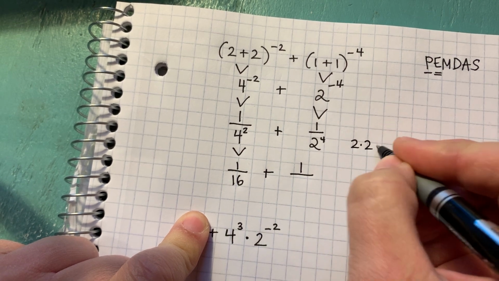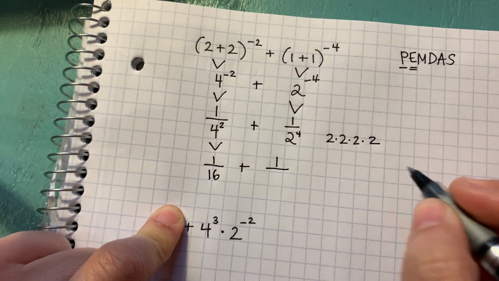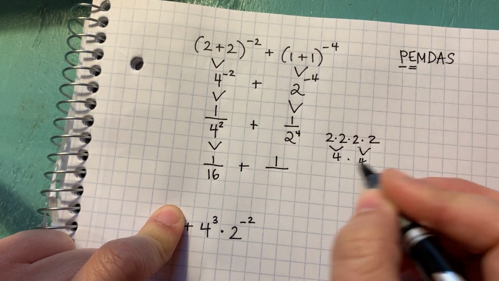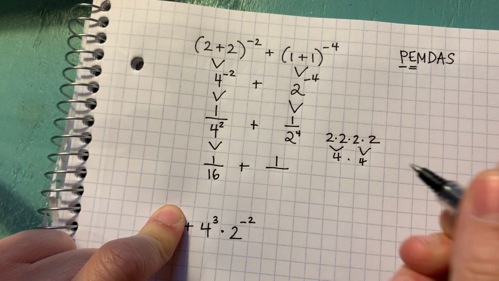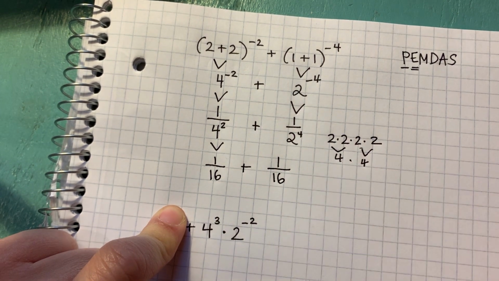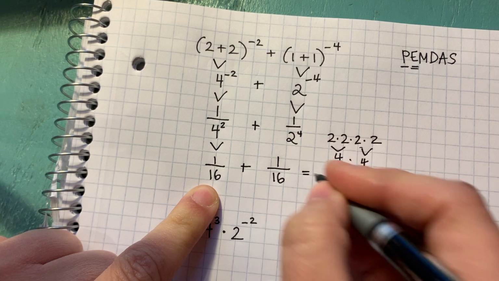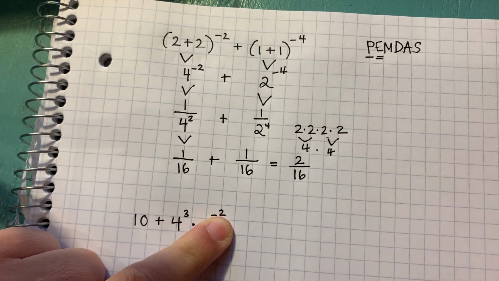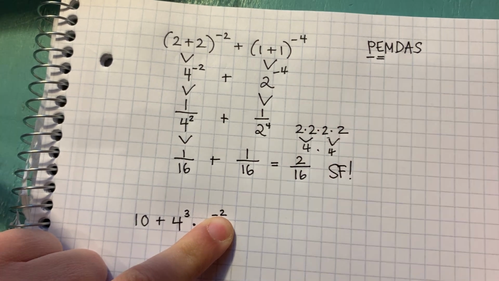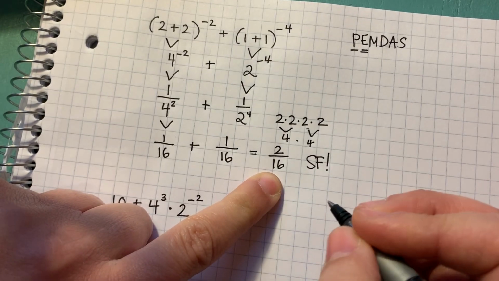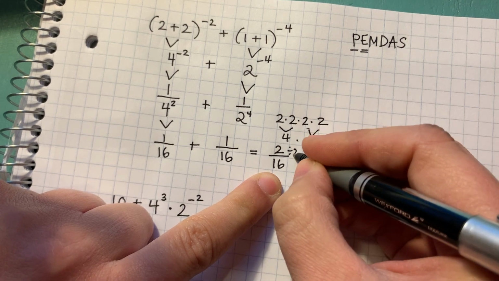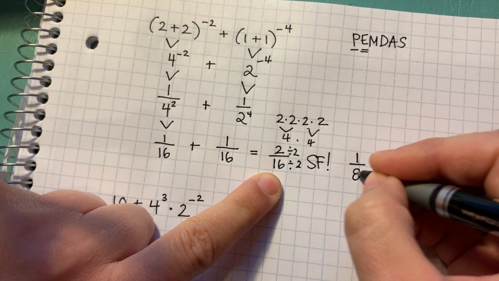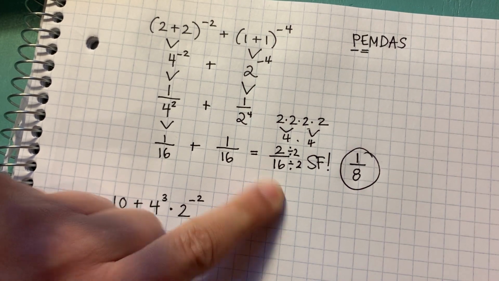So I'm going to write it out over here. When in doubt, you can always write it out. So 2 times 2 is 4 and 2 times 2 is 4. Okay, so we've got 4 times 4, 16. Hey, look, okay, we're going to add these fractions together. They have a common denominator. So we get 2/16, but I think a lot of people forgot simplest form. We got to write this in simplest form. So you can actually divide the numerator and the denominator by 2. So your final answer for this problem is 1/8.